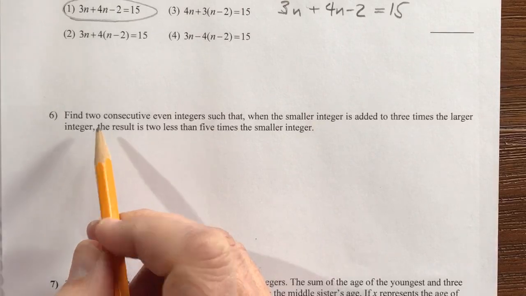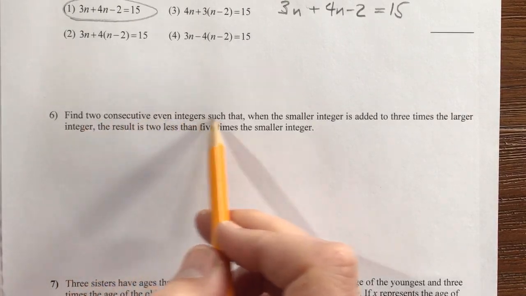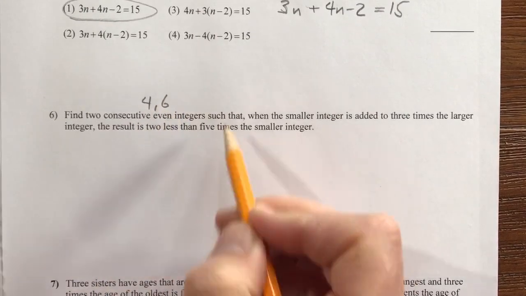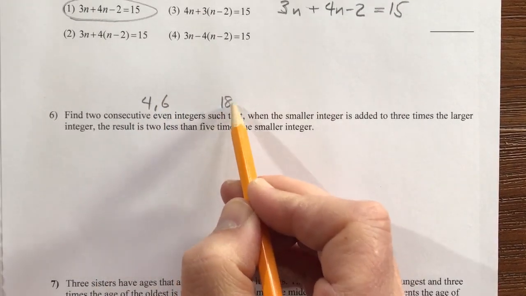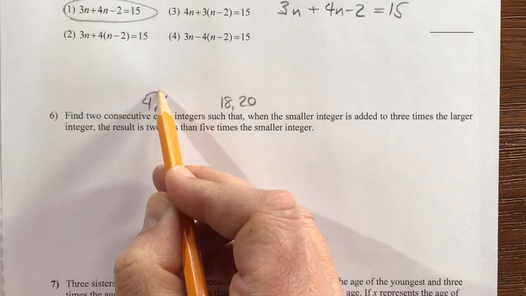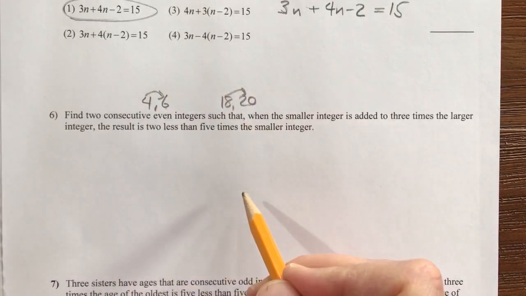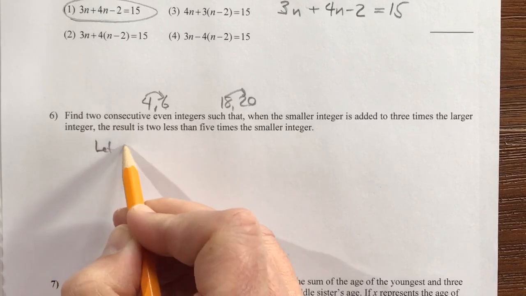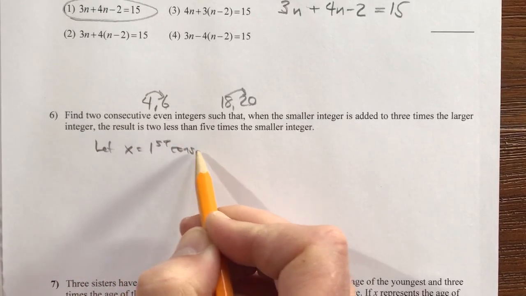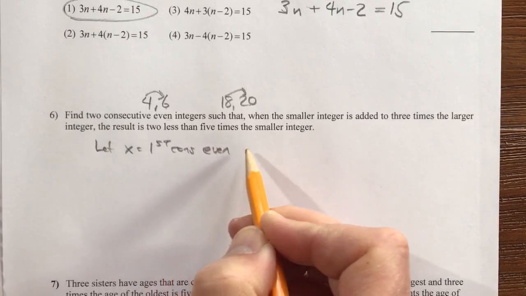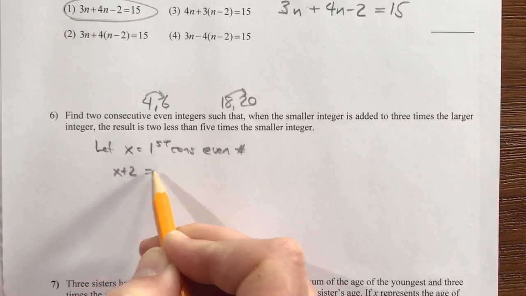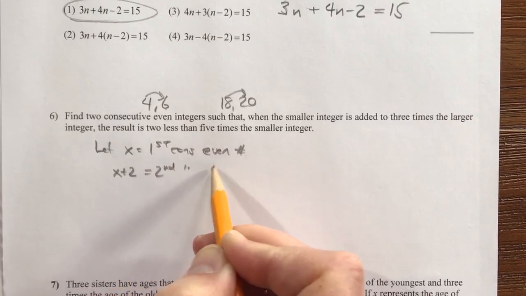All right. Free response. 2 consecutive even numbers. Like, I don't know, 4 and 6. Those are even numbers. Could be maybe 18 and 20. But how do you get from one to the next? You always add 2. So our let statements. X is the first consecutive even number. X plus 2 is the second consecutive even number.